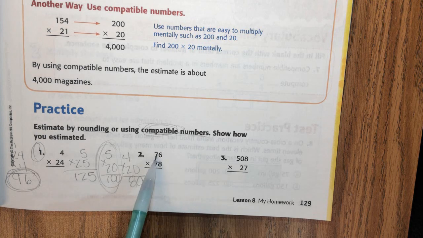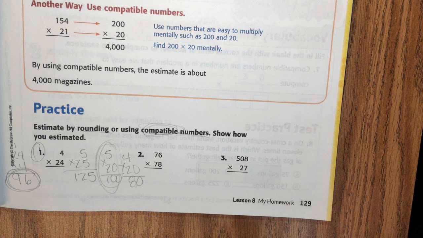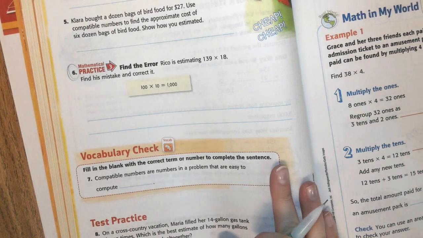Okay, these ones I would just round, it would be easiest, and also just rounding to the nearest tens place or hundreds place with this one would also be easiest. Okay, so we're going to go to number 6 on the other side. Okay.